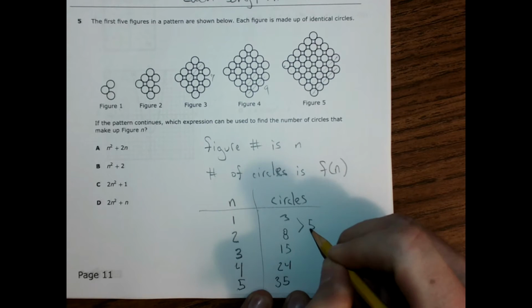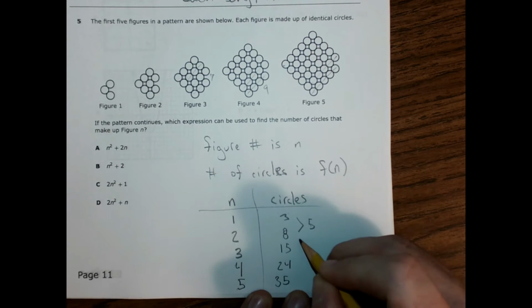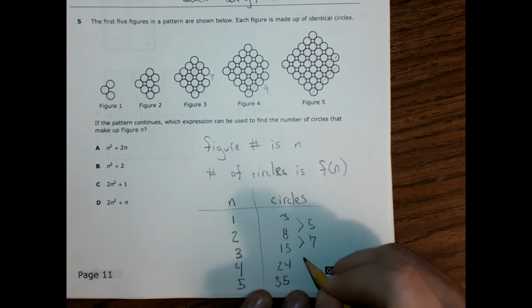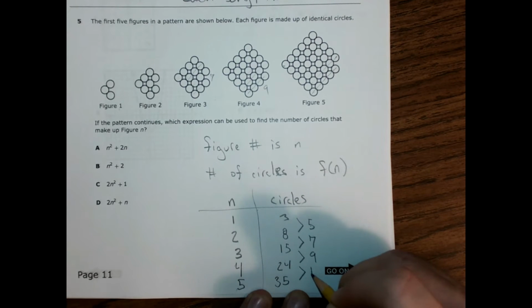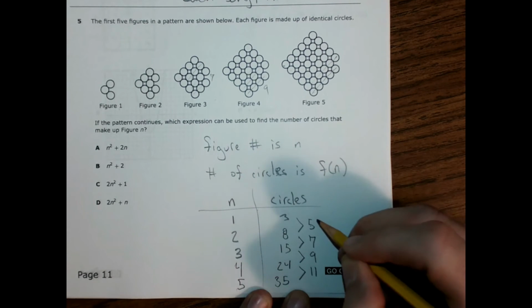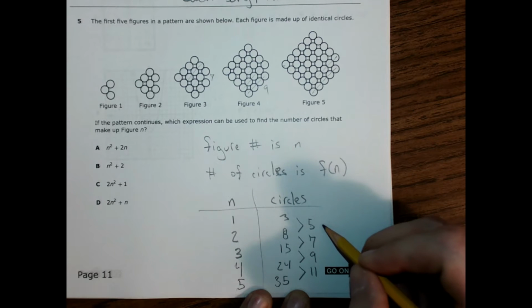Find the second difference. From 3 to 8 is 5. From 8 to 15 is 7. From 15 to 24 is 9. From 24 to 35 is 11. That's the first difference.